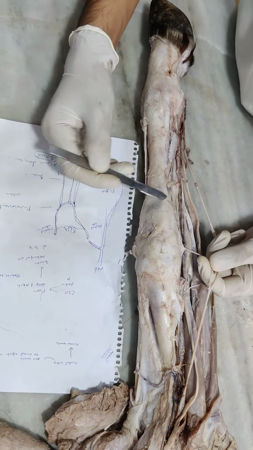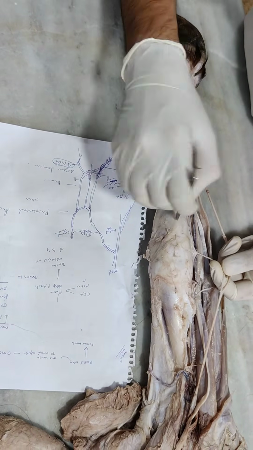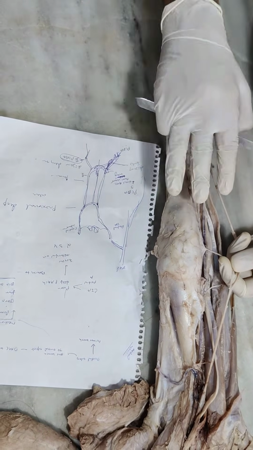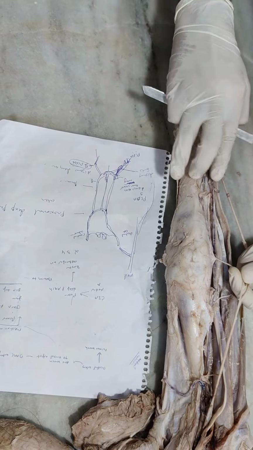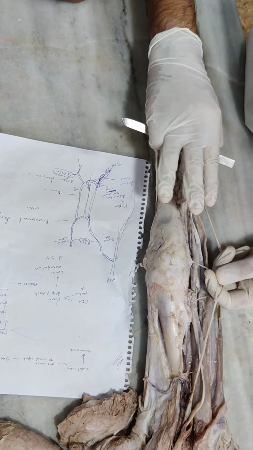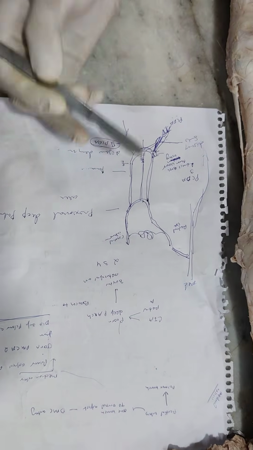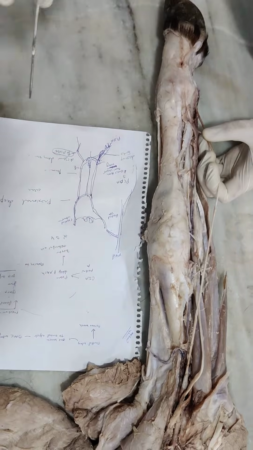That arch is called the proximal deep palmar arch, because it is in the proximal region and it is deep. Through it, three arteries originate. They are called the palmar metacarpal arteries 2, 3 and 4.